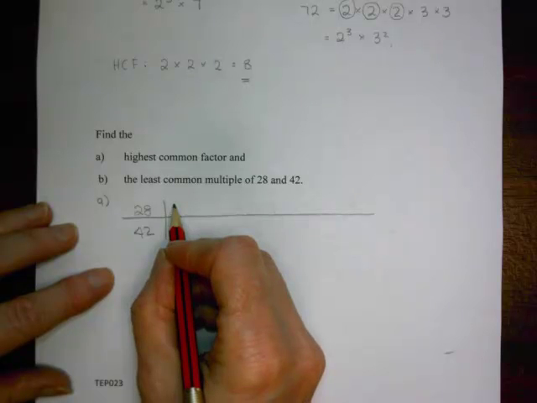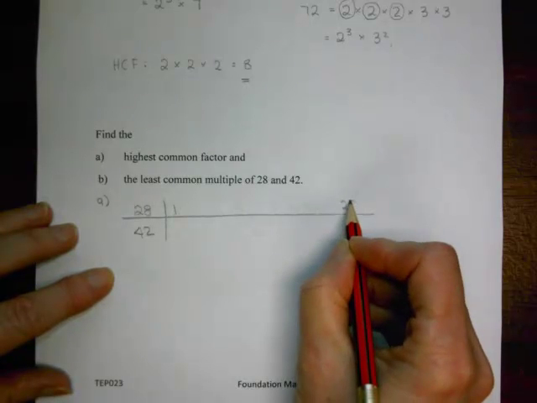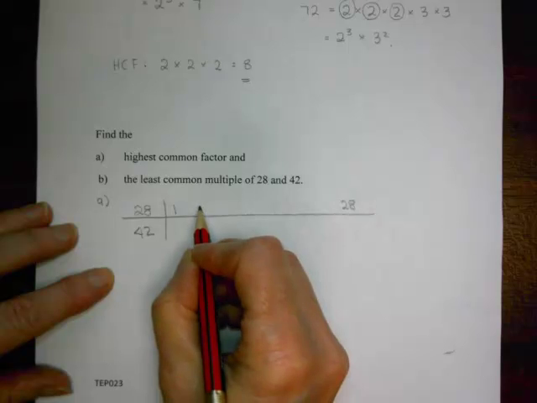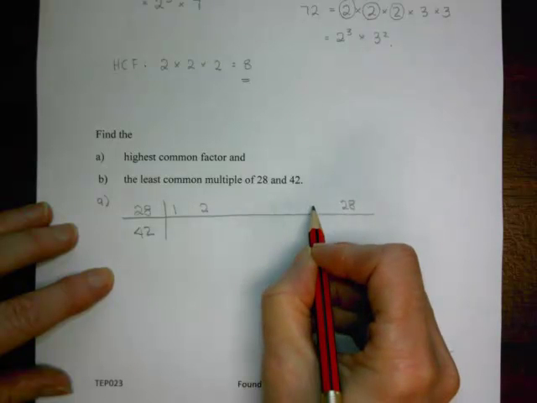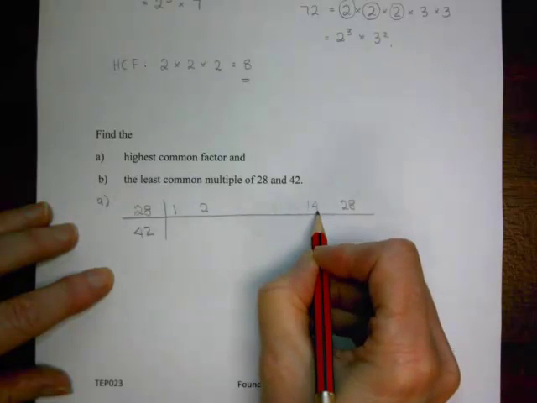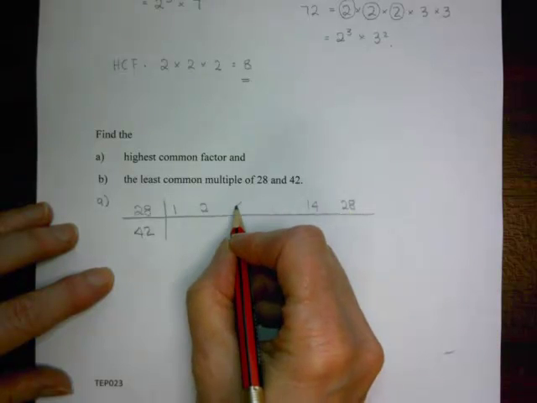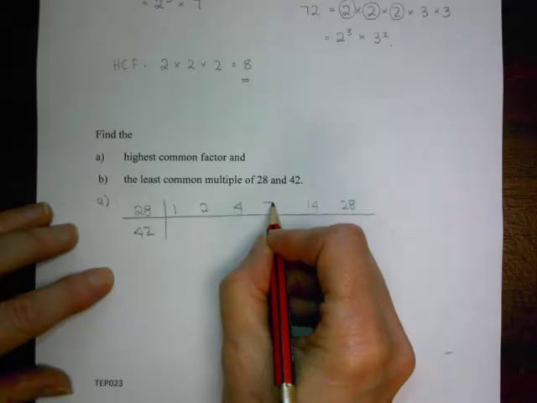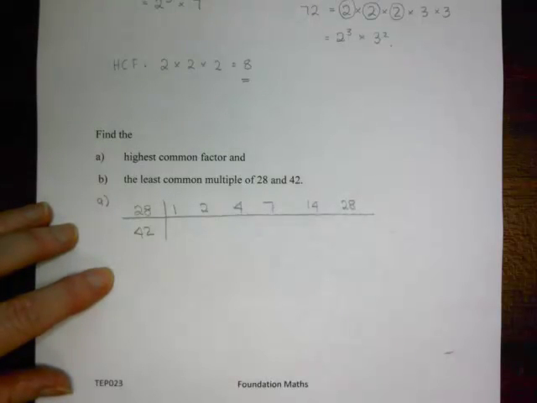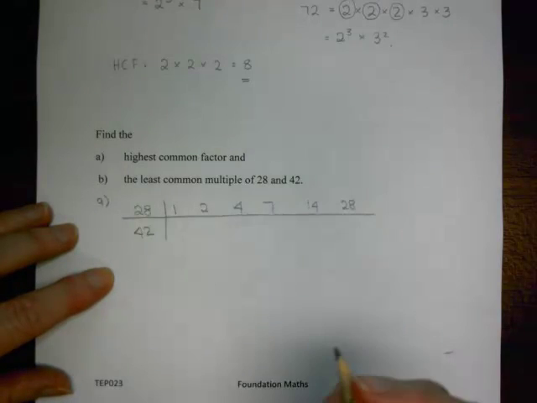Factors of 28 are 1 and 28, 2 and 14. 3 doesn't go into 28, but 4 does, so 4 and 7. And there are no other factors of 28.